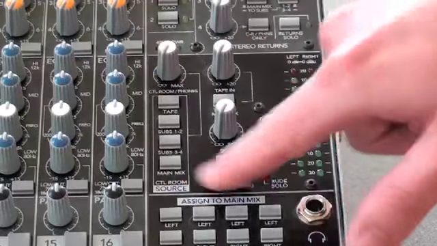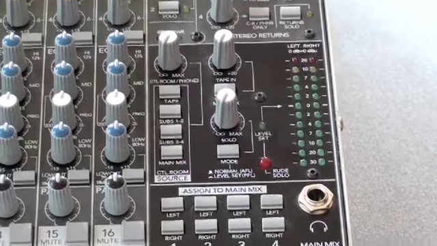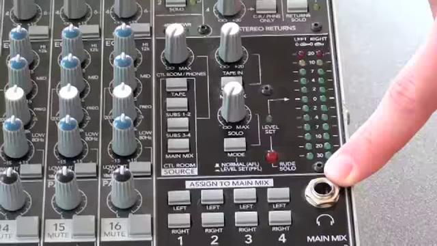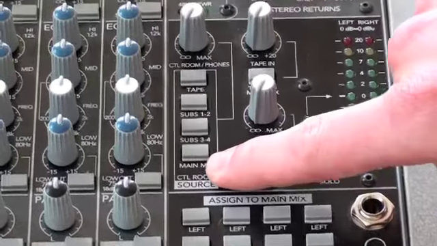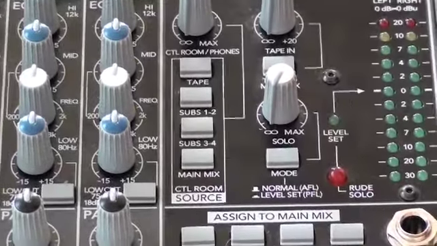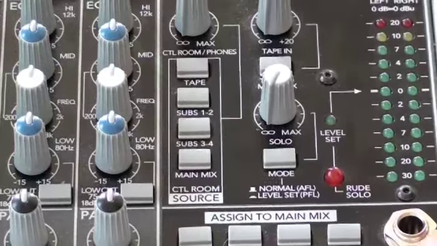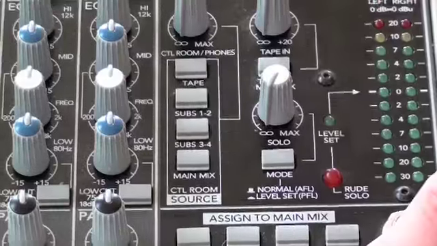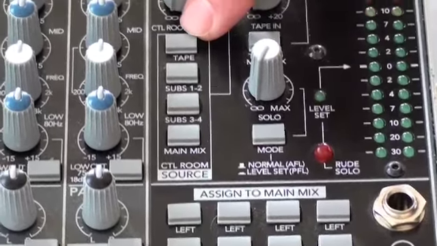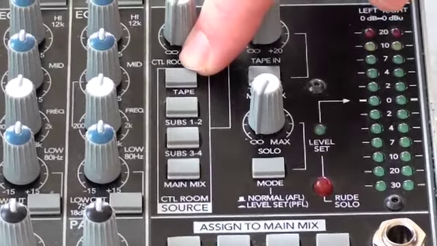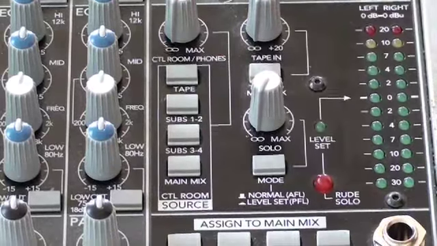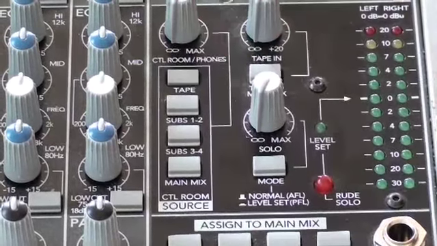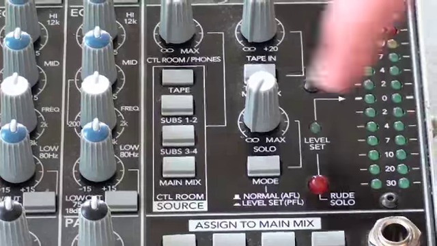Directly below that is where we actually choose what it is we want to listen to coming out of the headphone jack right here. Most of the time we're going to want to select main mix because that's where we're going to actually be sending all of our signal to. You can also monitor directly off of the buses if you wanted to do that, or that tape in, as I said, is the external input. So if you did, again, have your iPod hooked up or something like that, that would be how you can just monitor that very quickly without running it through your channels.